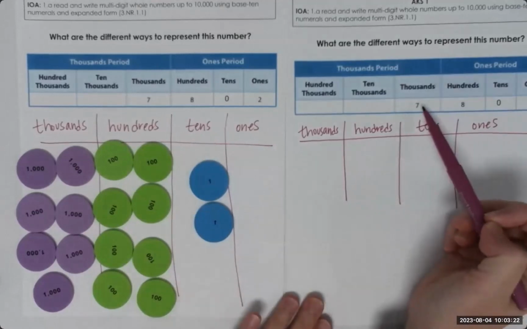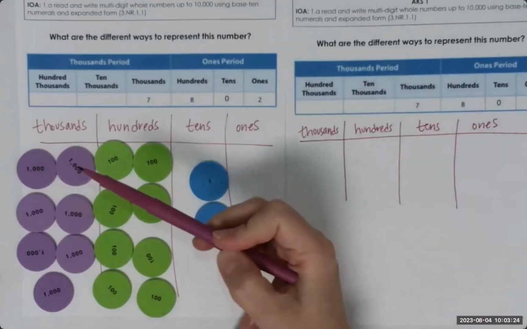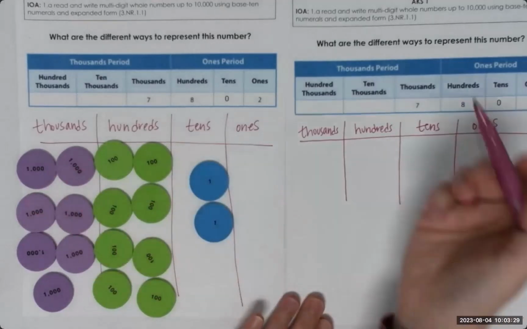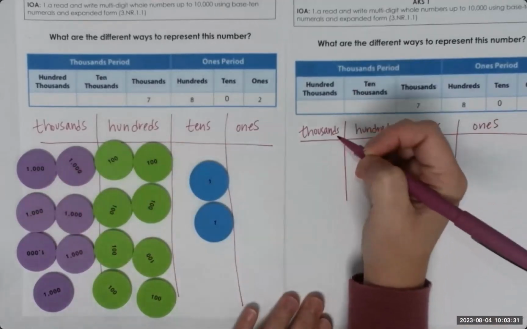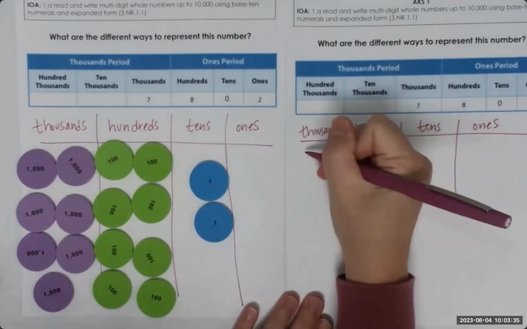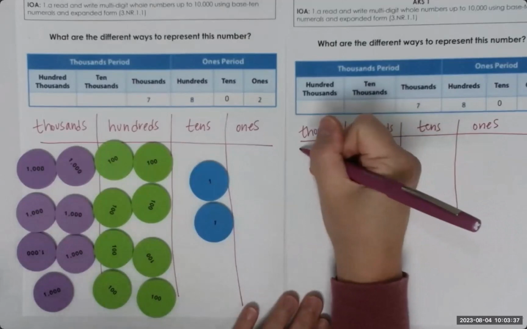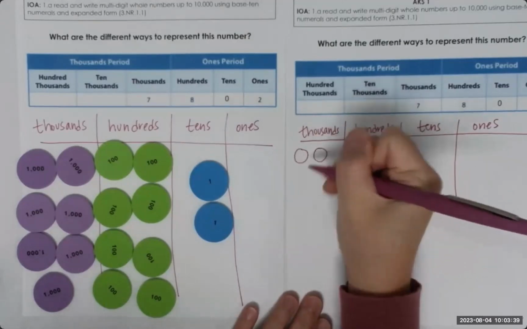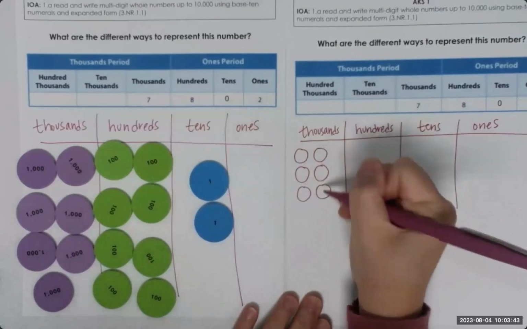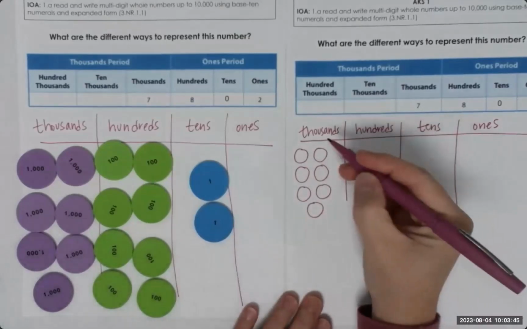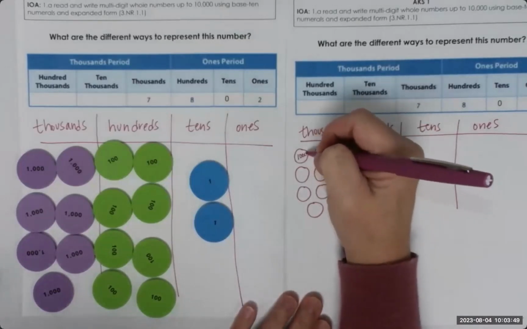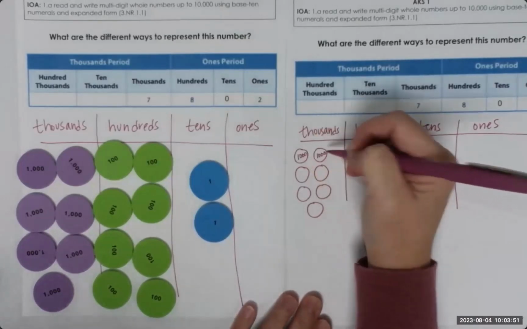I have 7,000s. So remember when we use our place value discs, we grabbed out 7 of our circles worth 1,000. So this time I need to draw 7,000s or 7 circles that are each worth 1,000. 1, 2, 3, 4, 5, 6, 7. Now remember, I don't want to just draw the circles. I now need to go back and write the values inside.